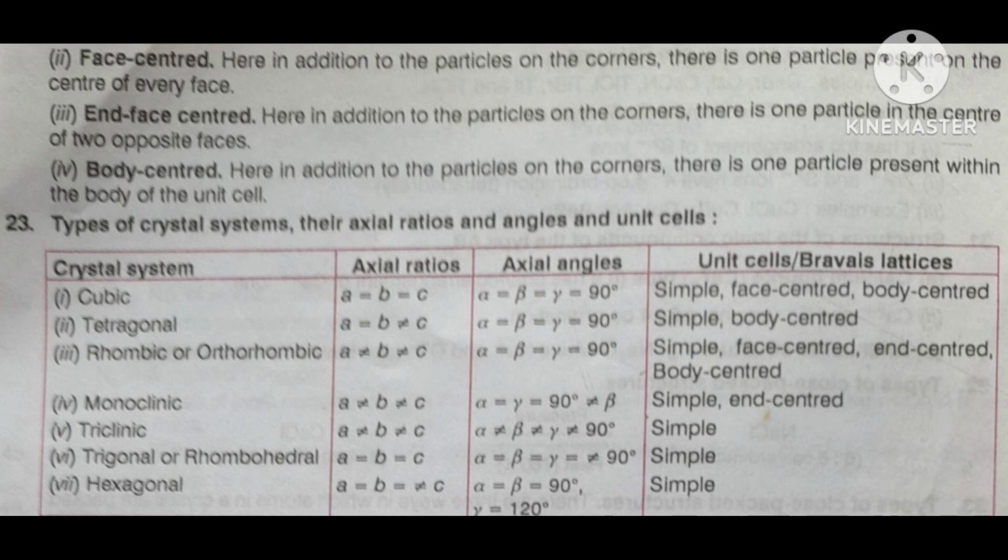Again I am telling you, a unit cell is the smallest three-dimensional portion of the space lattice, which when repeated over and again in different directions produces the complete space lattice, and this is called a unit cell. Understood?